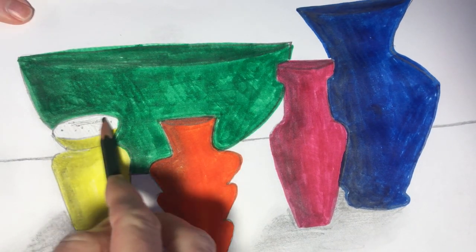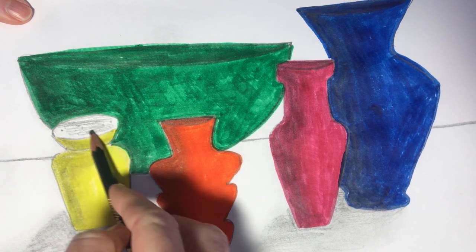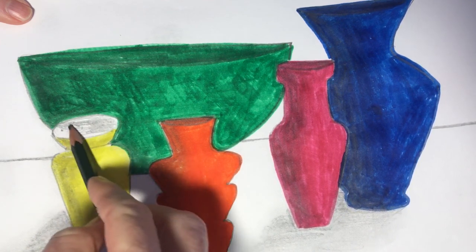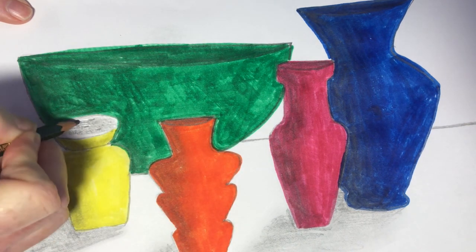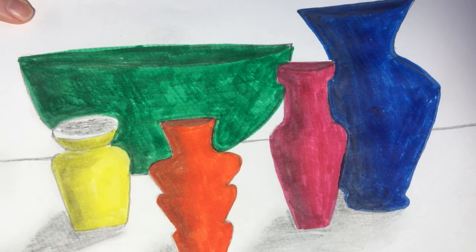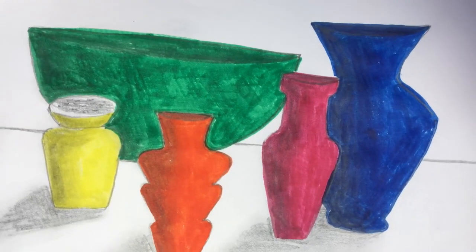I think my finishing touch is going to be to add a little silver color to the top of my salt and pepper shaker. And that way I can darken the little dots inside and make it look more like what it's supposed to be.